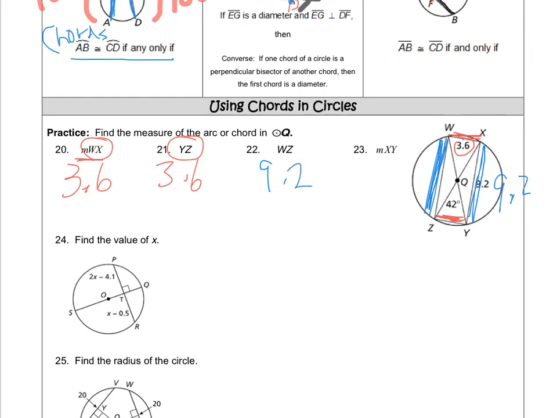And then they have this last thing, which is XY. Well, XY is this chord here, which they've already given to me. So that's 9.2. Oh, excuse me. They're not wanting the measure. Oops, I need to use my eraser real quick. Because when they put measure, I'll show what I messed up. Since they put the little M in front of both of these, they're wanting the arc measure. Sorry about that.